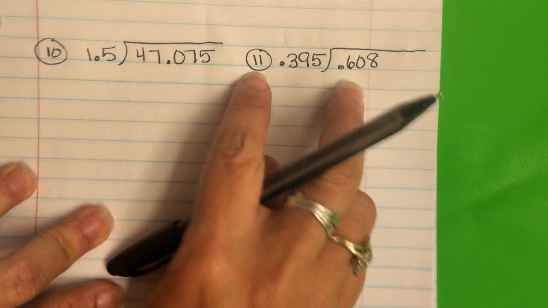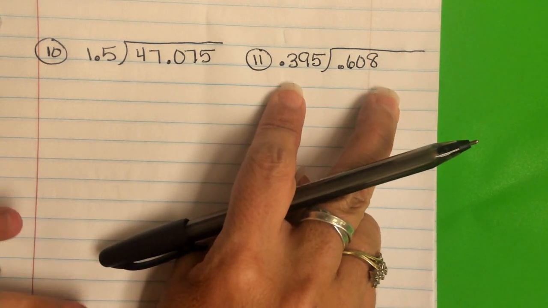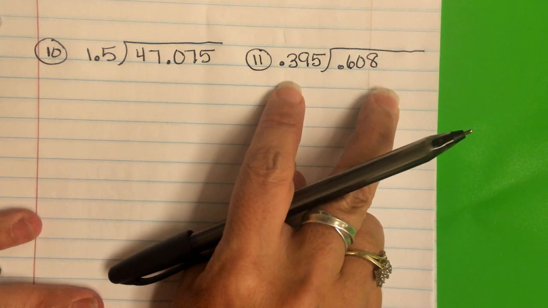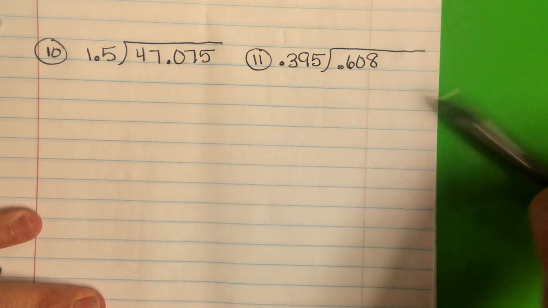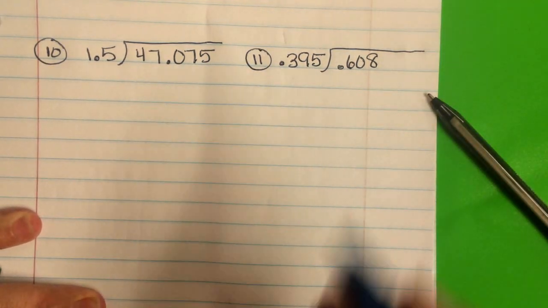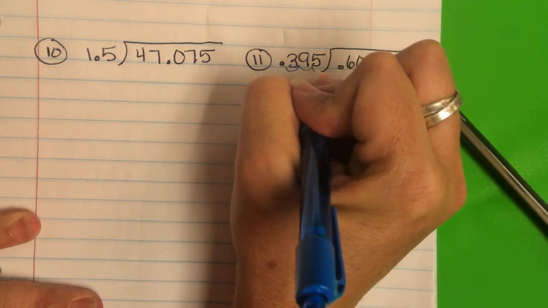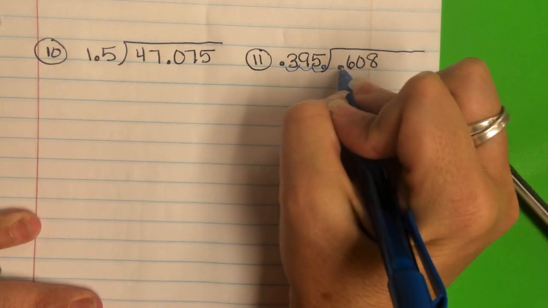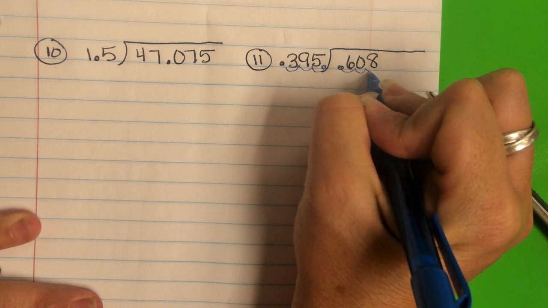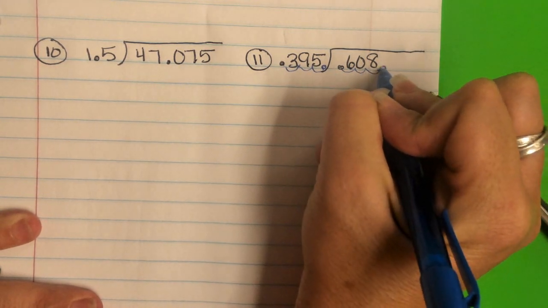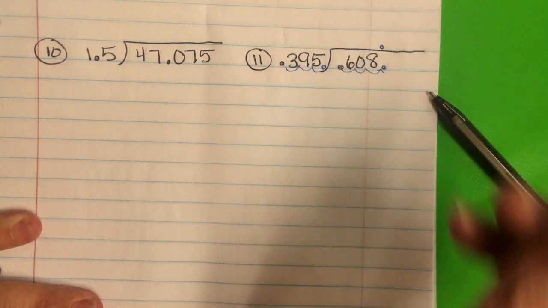I do have one question. I want you to look at this one especially. How many times do I need to move the decimal? 3. Okay, so this is kind of like an extra hint. If I move it 3 here, 1, 2, 3, I gotta move it 3 here. And bring it straight up.